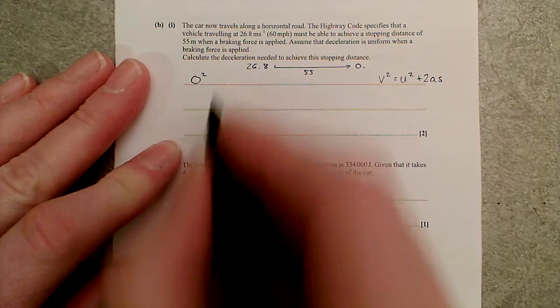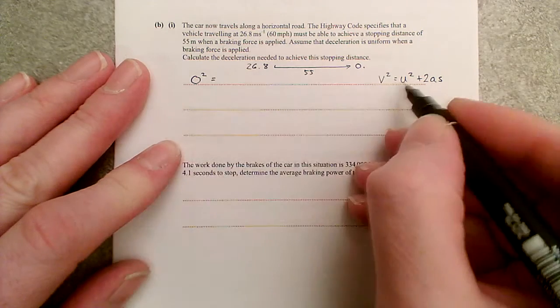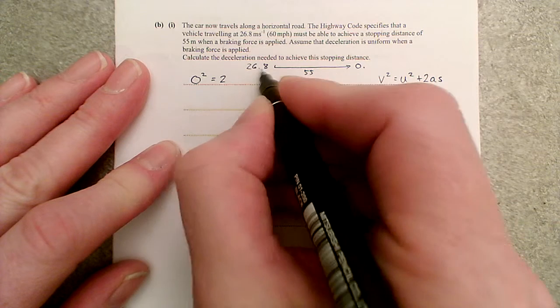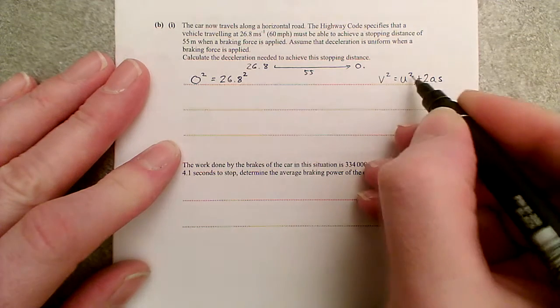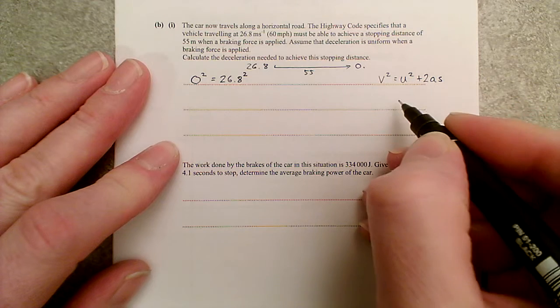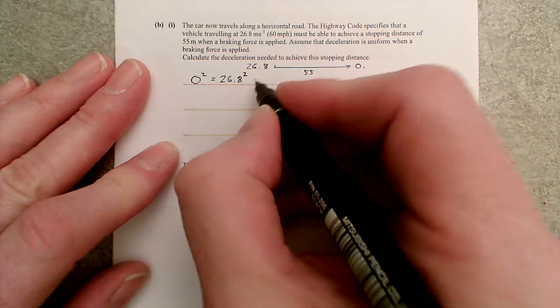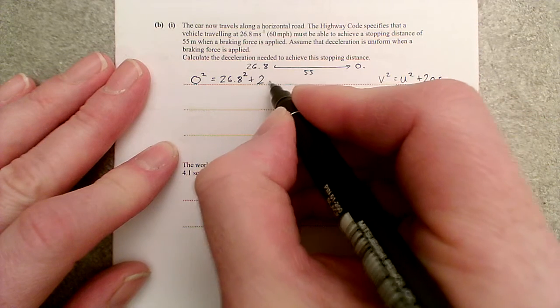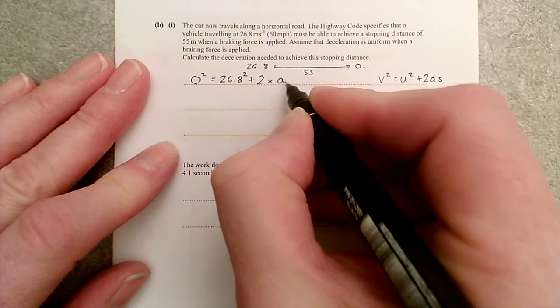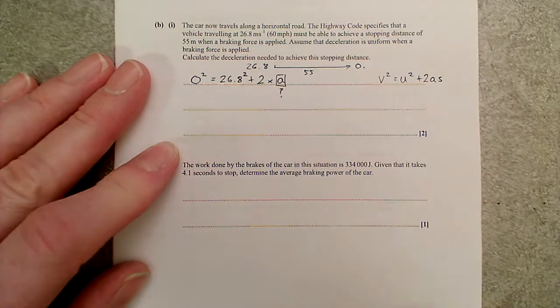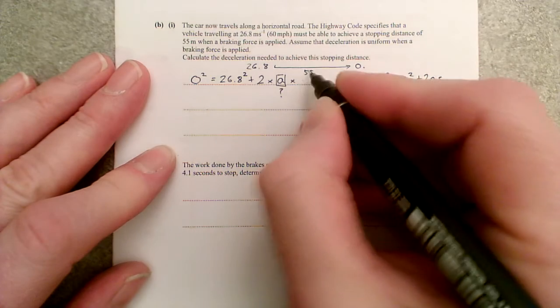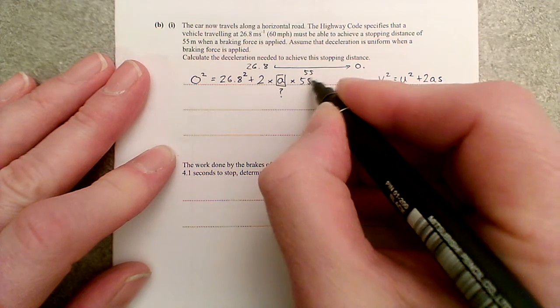So put 0 squared is going to be equal to the starting velocity squared, 26.8. These squares are really important when you rearrange. Plus 2 times, that's the thing that we don't know, times the 55 that we do know.